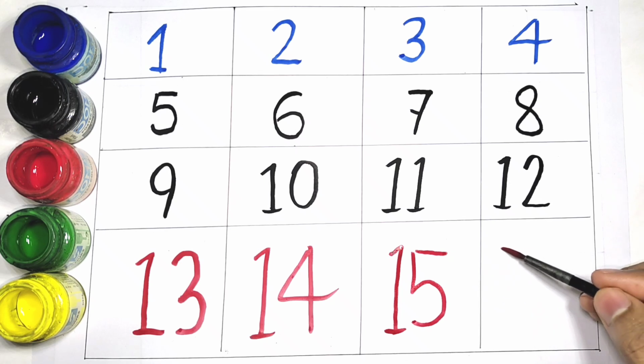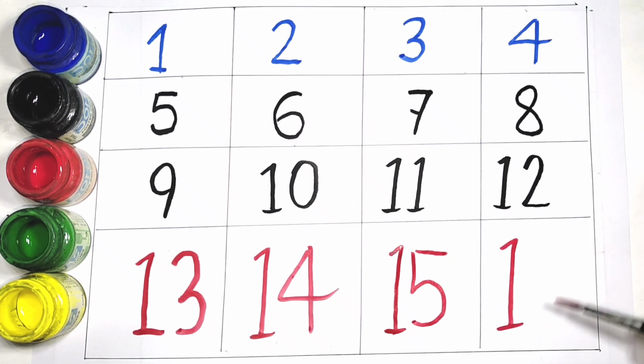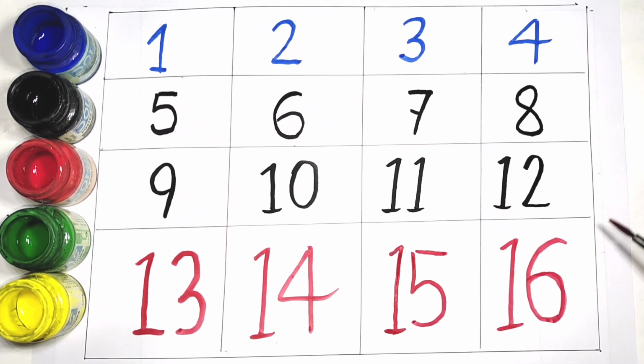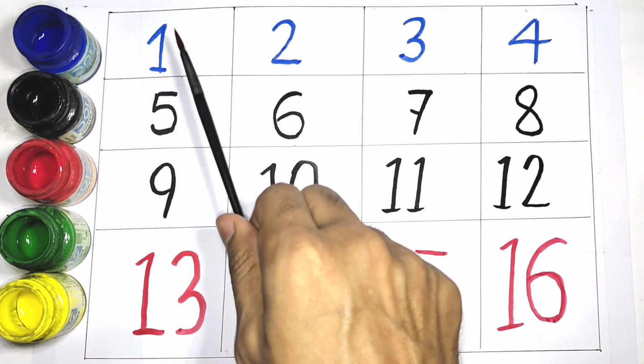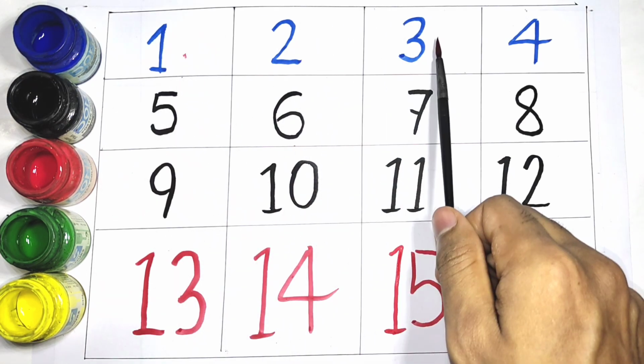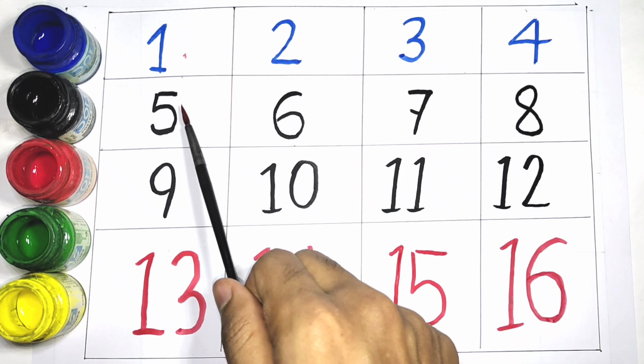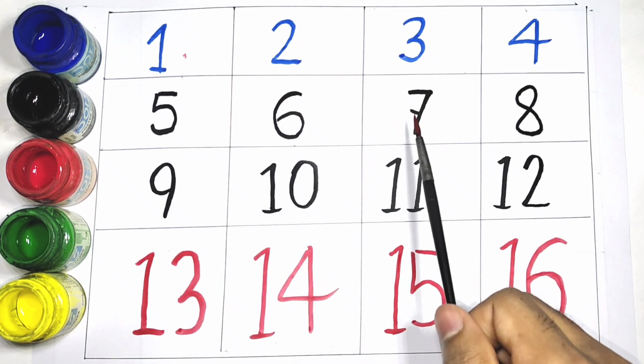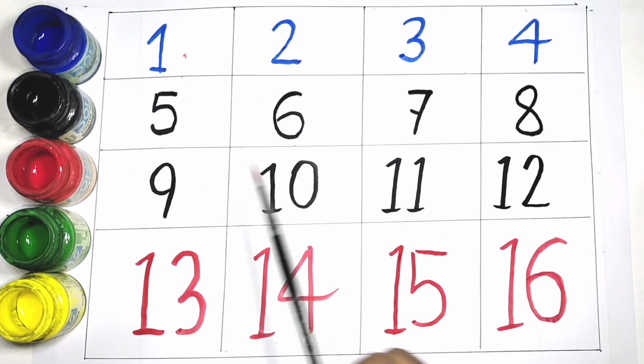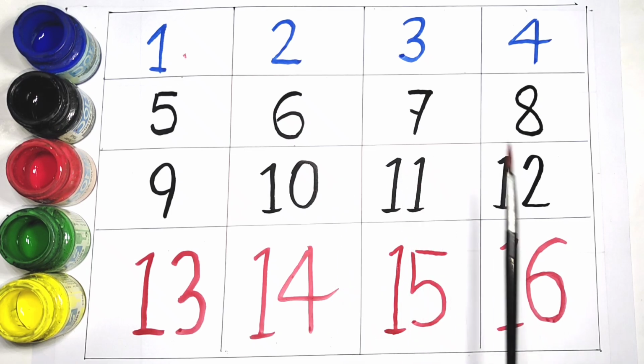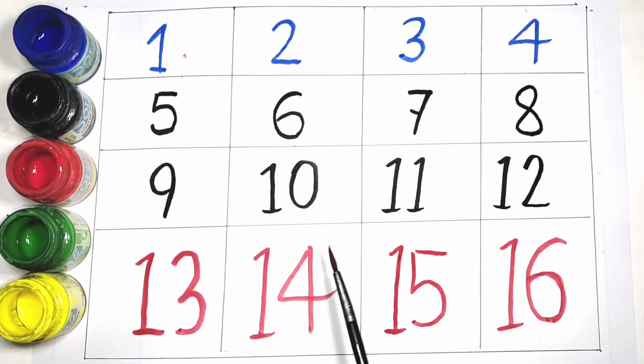The last one is 16. Today we draw numbers 1 to 16. Kids, today we draw 1, 2, 3, 4, 5, 6, 7, 8, 9, 10, 11, 12, 13, 14, 15, and the last one is 16.